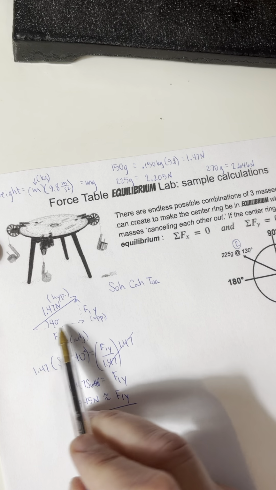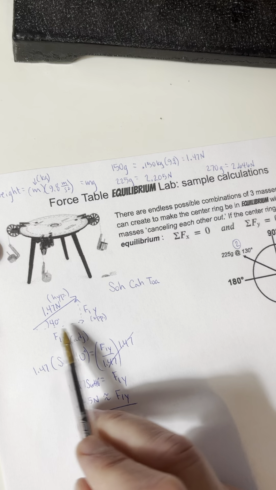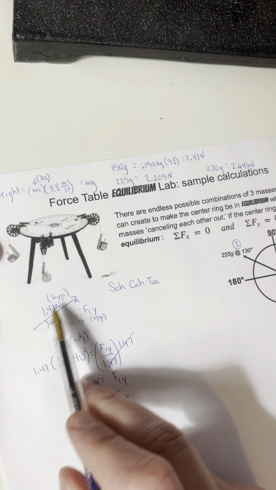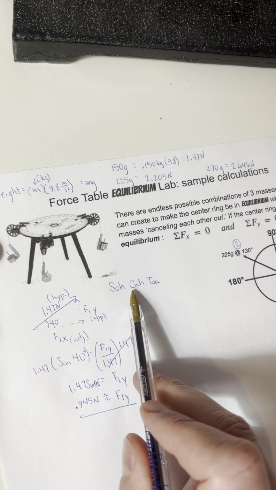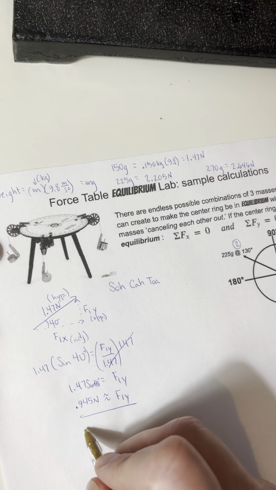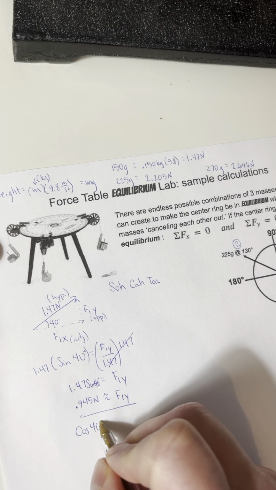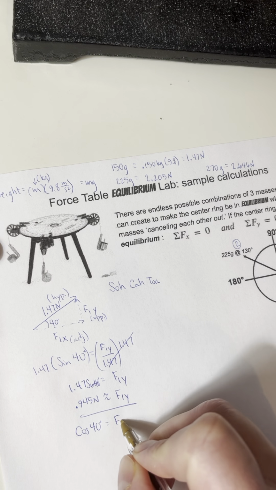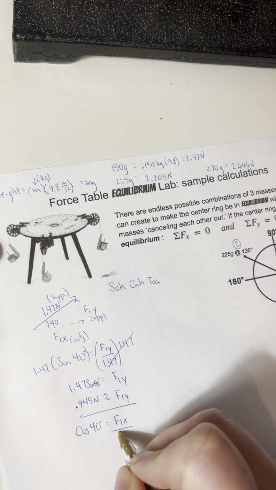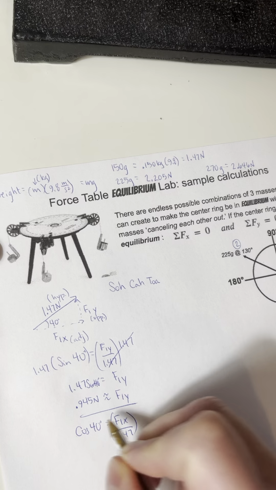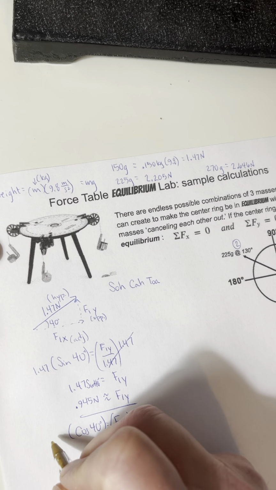Now the x component is adjacent to the angle, and we know the hypotenuse, so that combination sets up for cosine. So cosine of 40 degrees equals F1x over 1.47. Multiply both sides by 1.47.